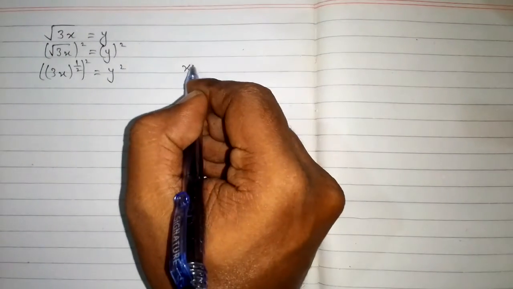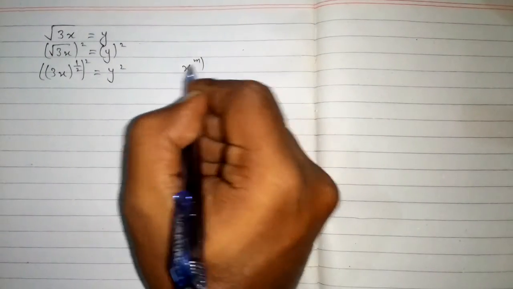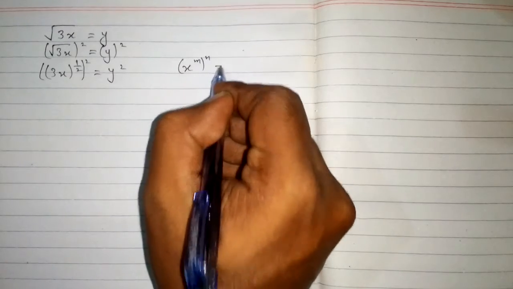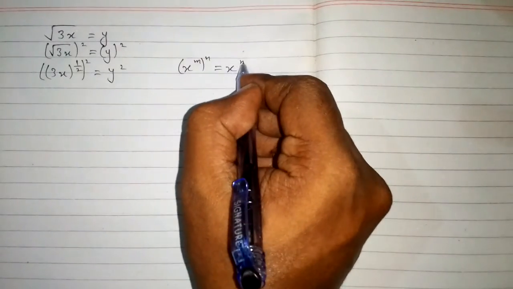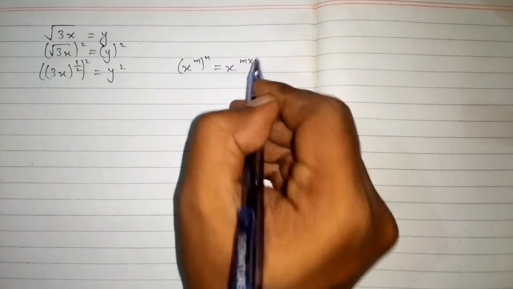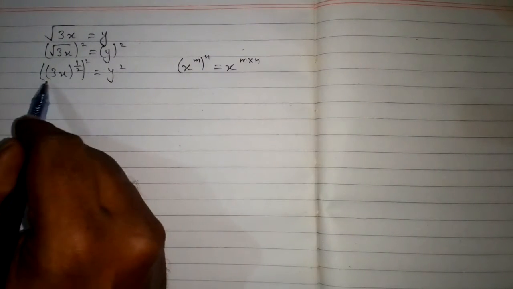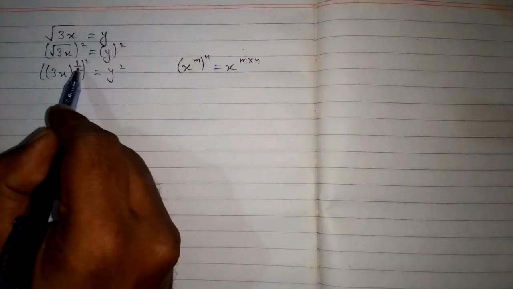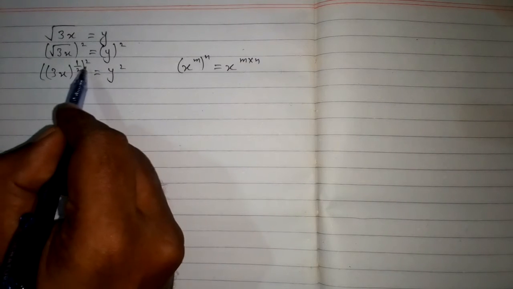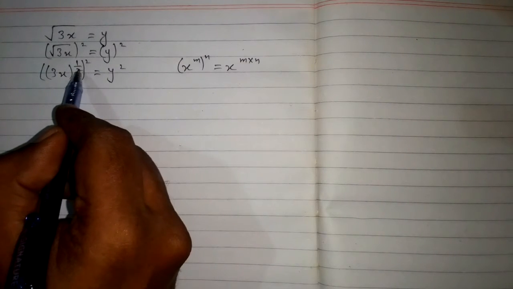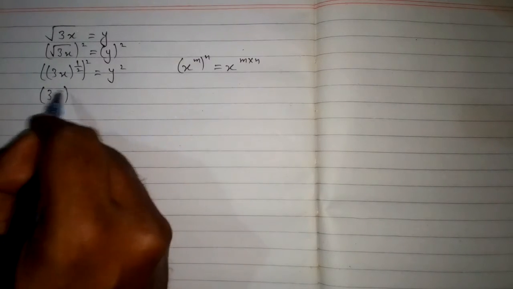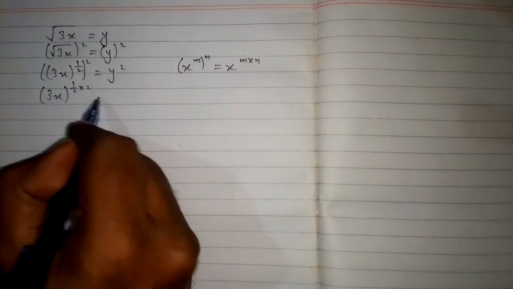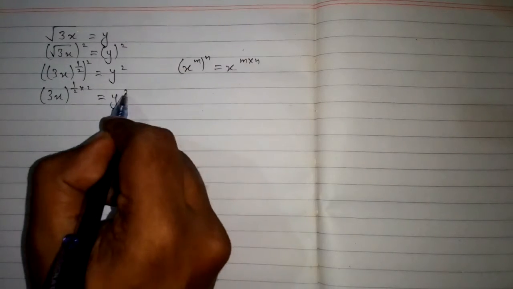We know that if we have x raised to the power m raised to the power n, then we will multiply these powers. So we have x raised to the power m multiplied by n. So here we can see that we have 3x whole power 1 upon 2 and then whole power 2. So we will multiply these powers. So we have 3x whole power 1 upon 2 multiplied by 2 is equal to y square.